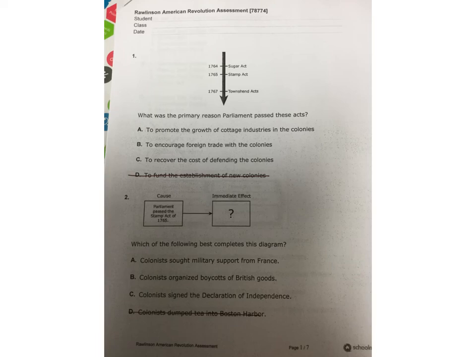Let's look at number 1. We have a timeline that says 1764 Sugar Act, 1765 Stamp Act, 1767 Townshend Act. What was the primary reason that Parliament passed these acts? So let's go back and remember, these acts are taxes. So why did Parliament need to collect money for taxes? Okay, so A, to promote the growth of cottage industries in the colonies, B, to encourage foreign trade with the colonies, or C, to recover the cost of defending the colonies.